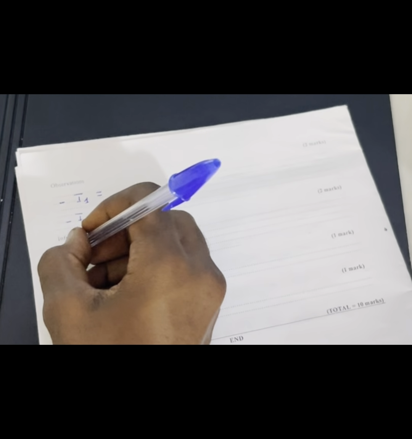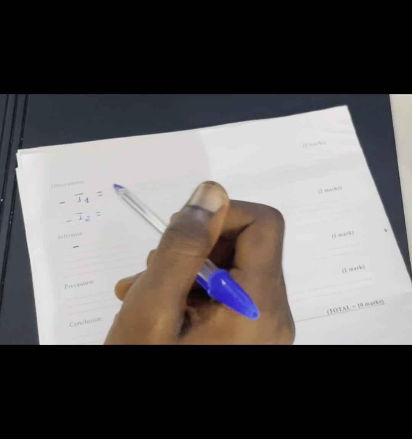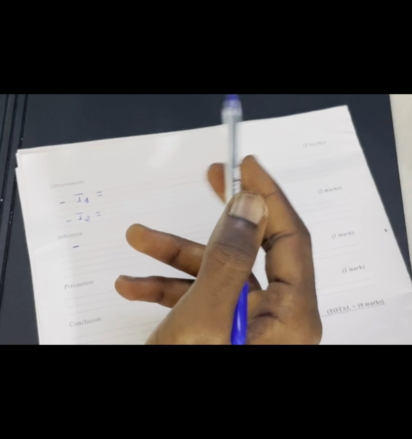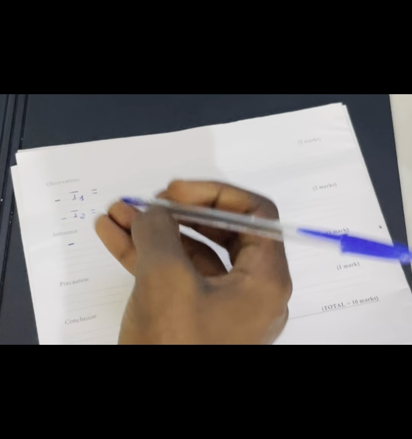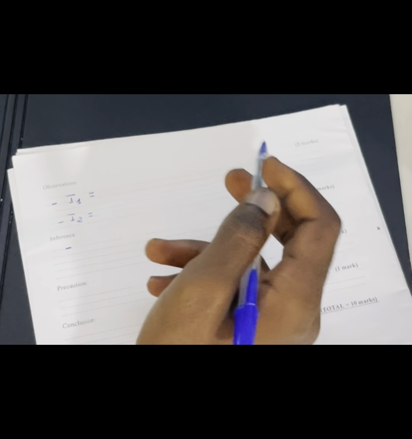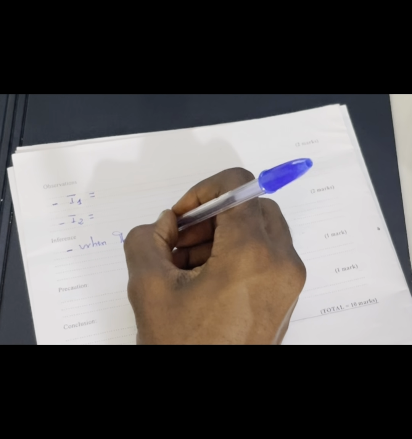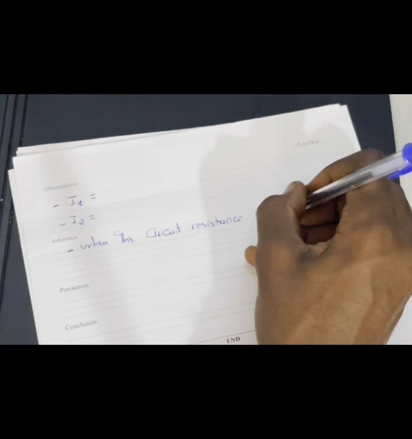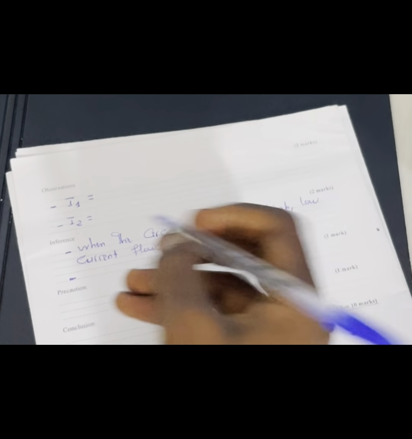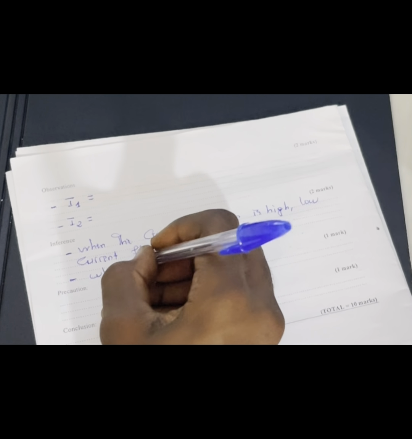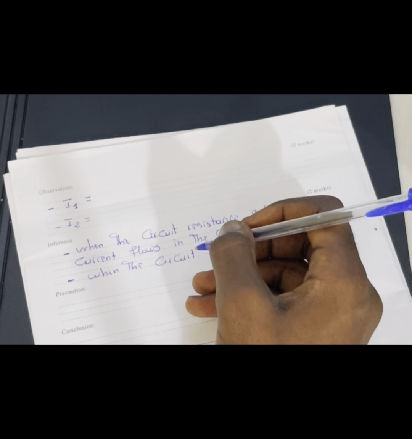Now the inference here is very easy. If the current reduces in the circuit, it means the resistance of the circuit has increased, and if the current increases, it means the resistance has decreased. So the inference: when the circuit resistance is high, less current flows in the circuit. When the circuit resistance is low, more current flows in the circuit.